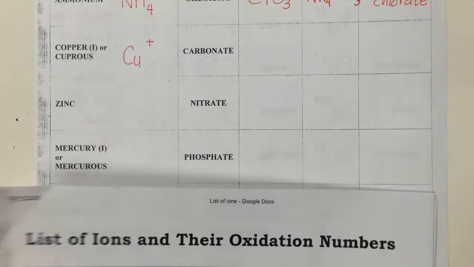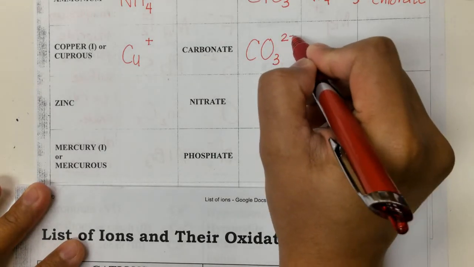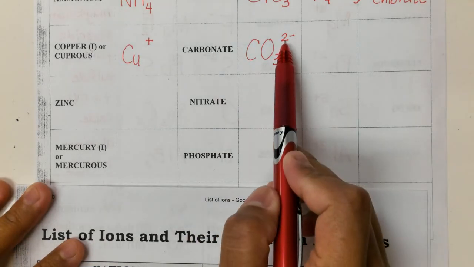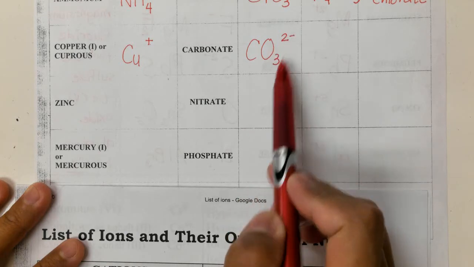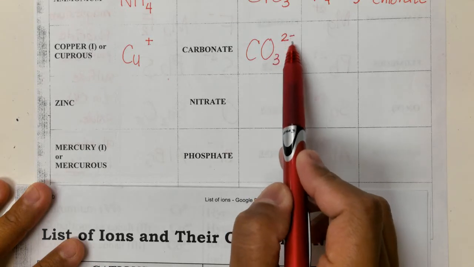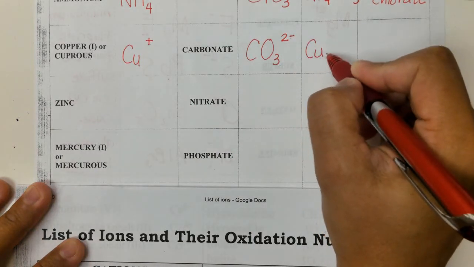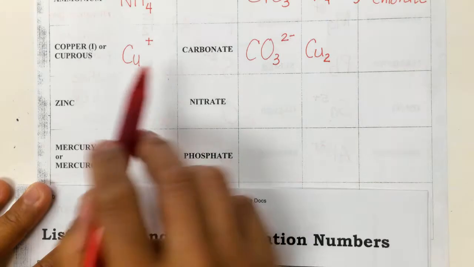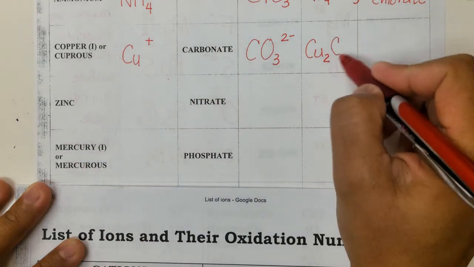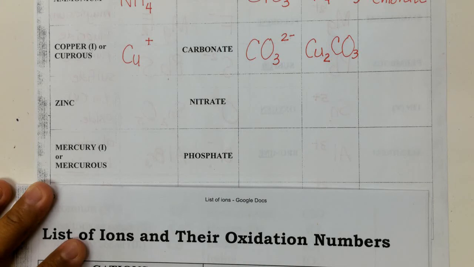So I'm going to write that down. CO3, subscript 3, and then 2 negative up there. So let's crisscross this mentally. So the 2 from carbonate, just these 2 here, not including the subscripts, never include them, just the oxidation number. So the 2 right there will go to copper. So copper will have a subscript of 2. While this one, it's just a 1, and it will go to CO3, so CO3 will remain CO3 because it's just the one that you're carrying over there.